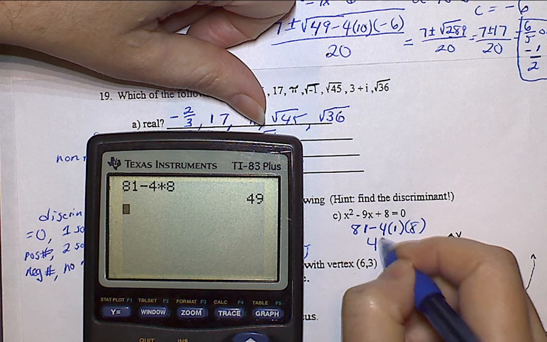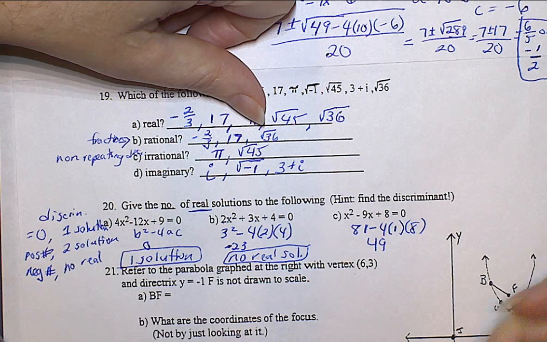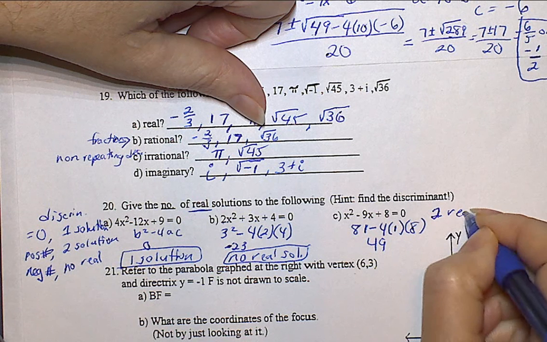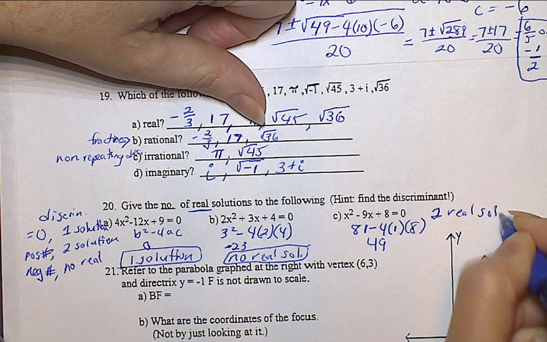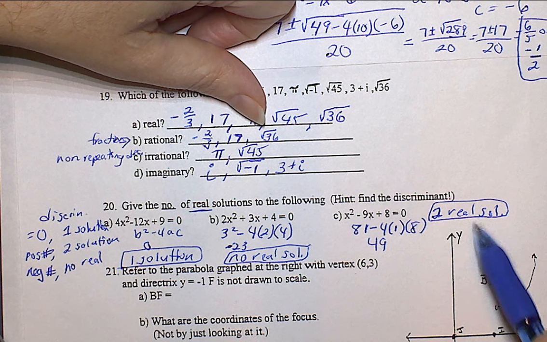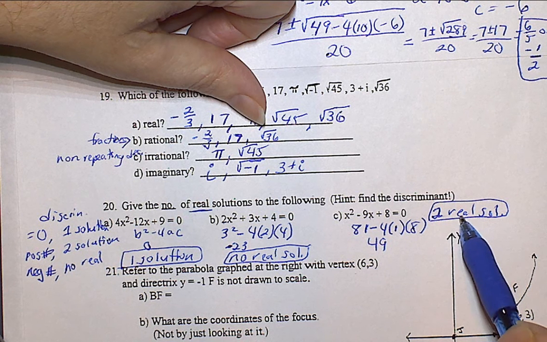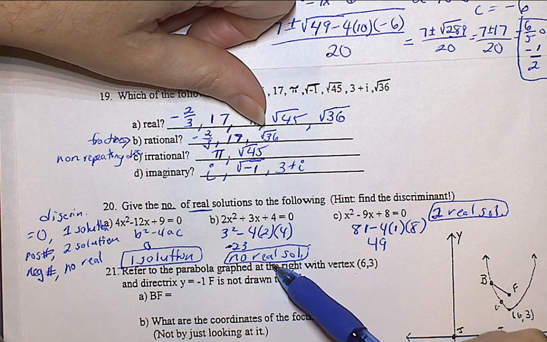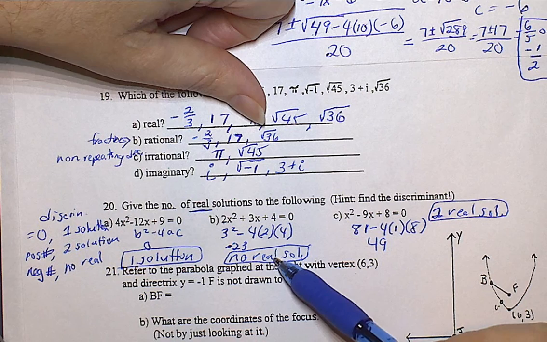So that means I have two real solutions. It also tells me that I have two x-intercepts. And on this one, since I have no real solutions, I have no x-intercepts, because x-intercepts you get the same amount as your real solutions. Alright.